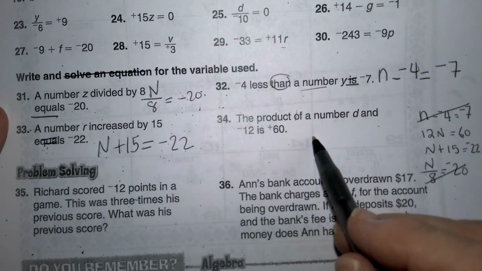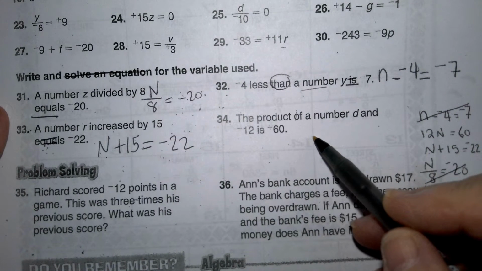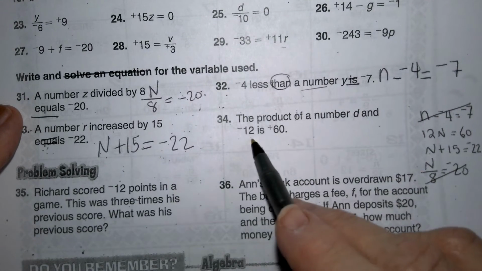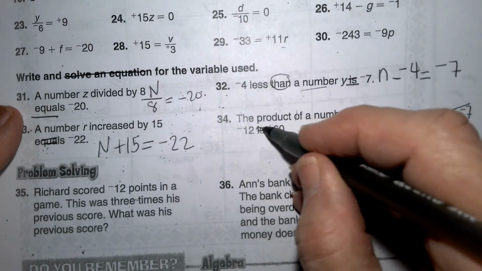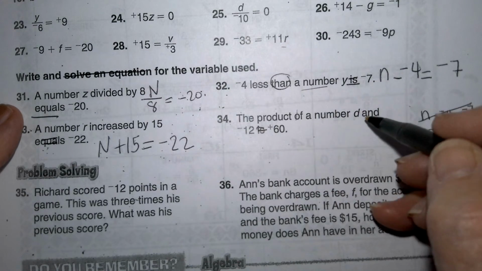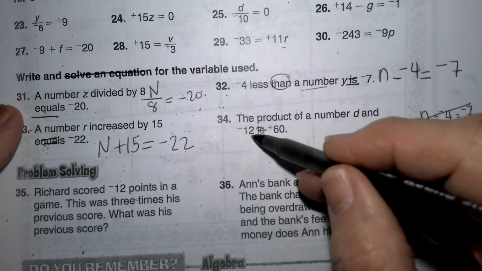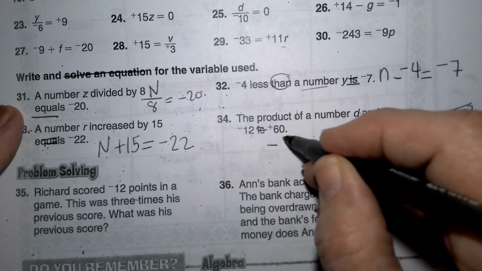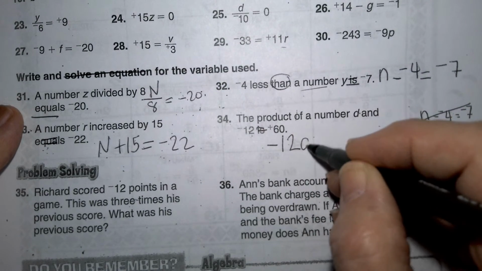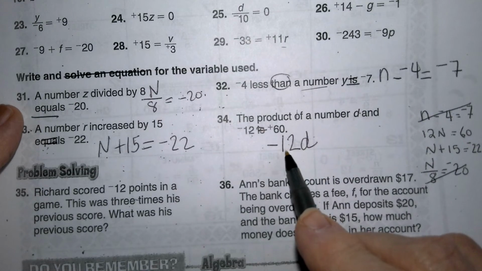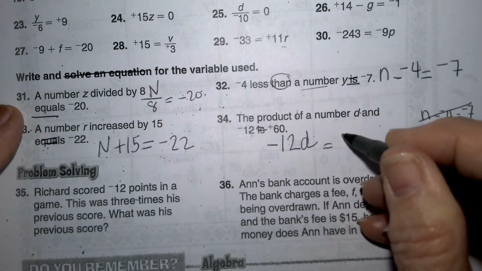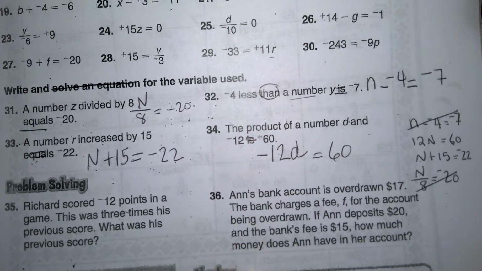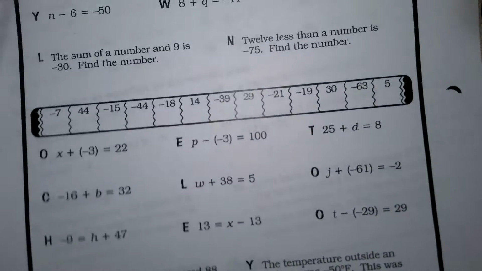Then the product. What does product mean? Multiplication. So the product of a number d and negative 12 is equal to 60. The only thing is when you see a coefficient, a number and a letter, that number always goes first when you're multiplying. So the product of negative 12 and d is equal to 60. Done. We are done with the front page. All right, so now let's go over to these two.